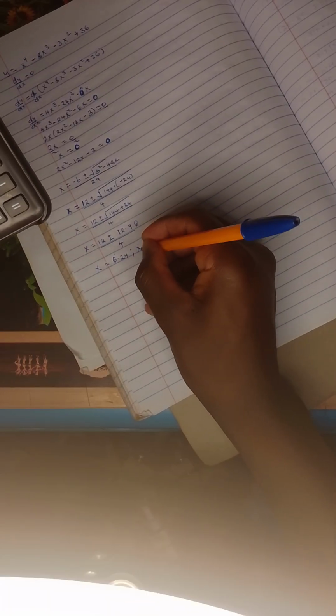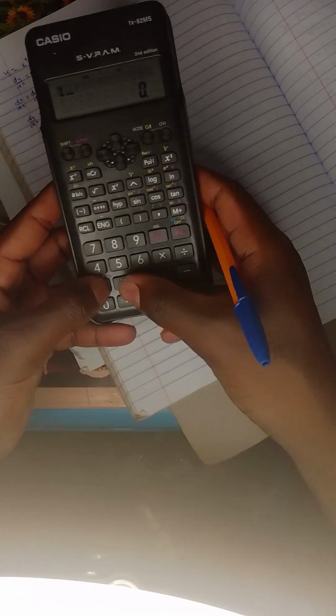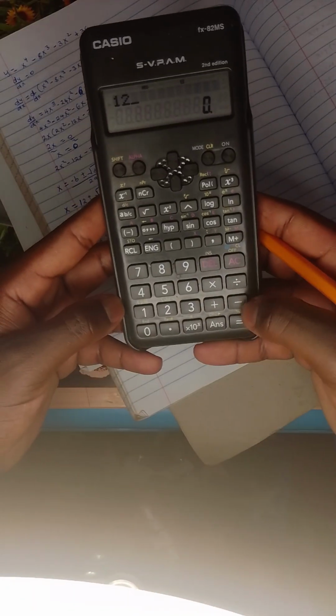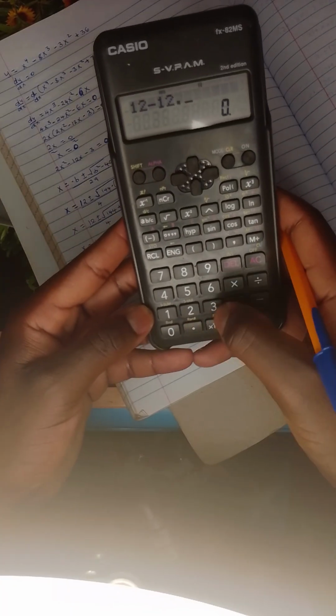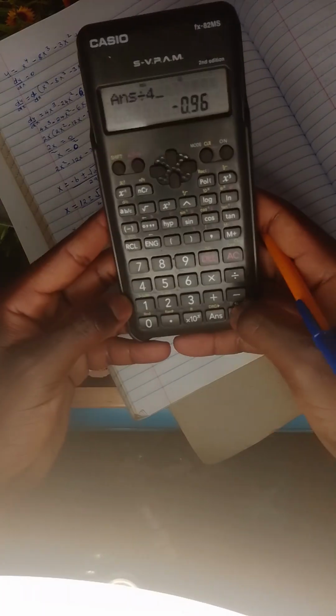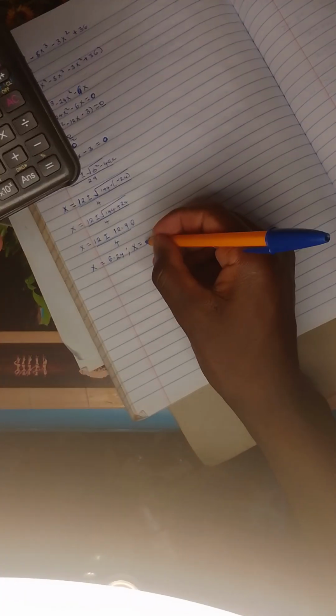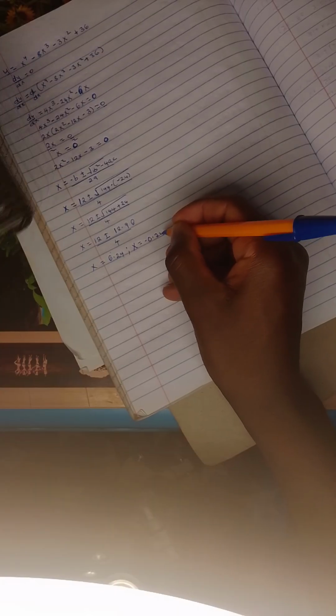The second value of x you take with a negative sign: 12 minus 12.96 divided by 4 gives us negative 0.24.